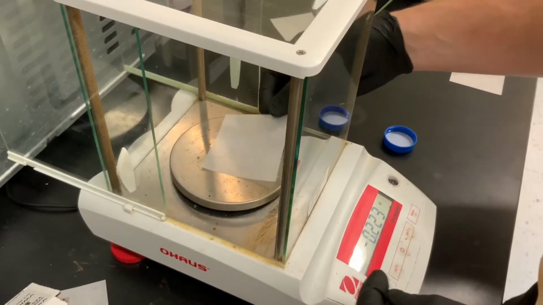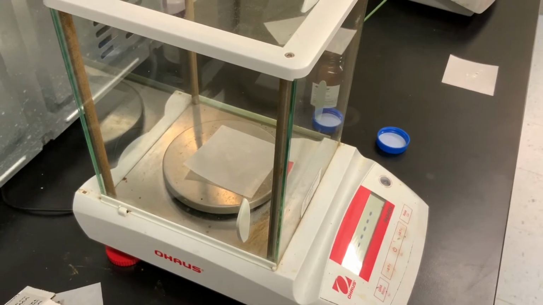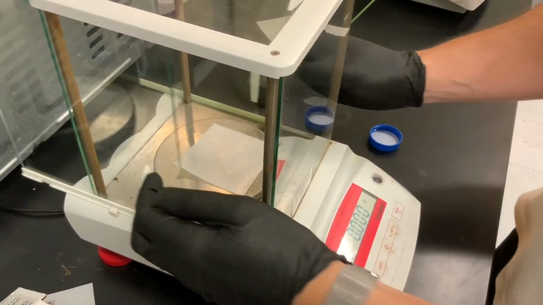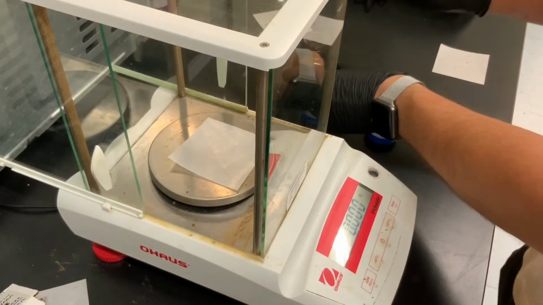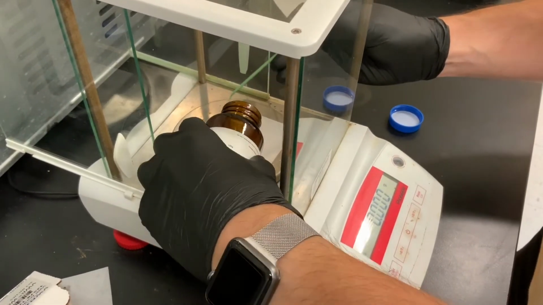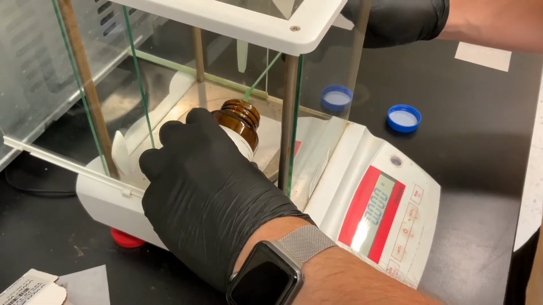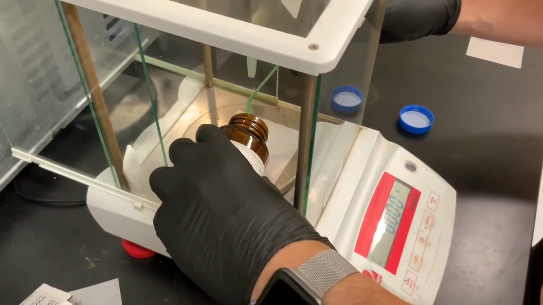And now I'm going to tare another piece of weighing paper. And I'm just going to, again, scrape the sides here because I really don't need that much of the stuff in the actual bottle.